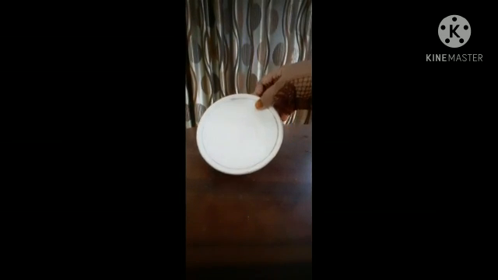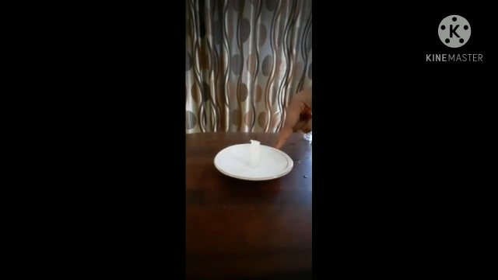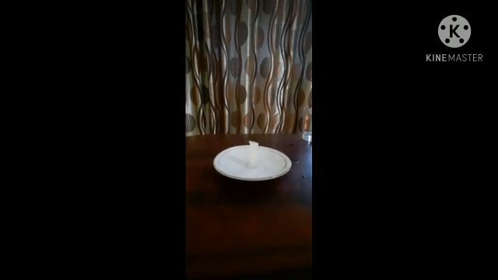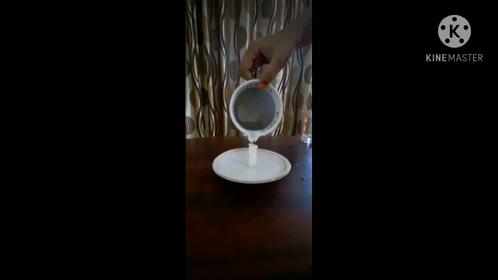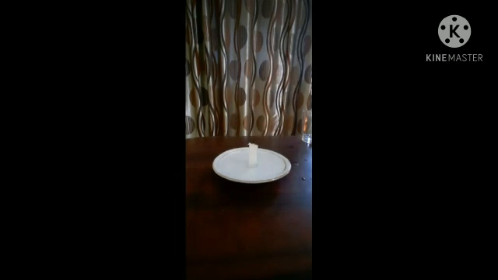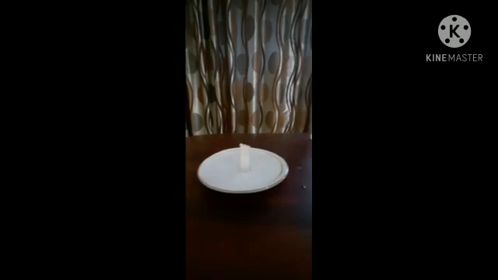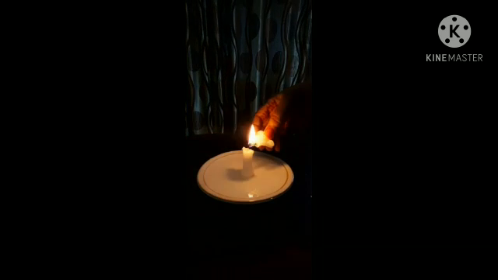Take a slightly deep dish like a saucer. Stand a candle at its center. Then fill the water in the dish. Now light the candle.